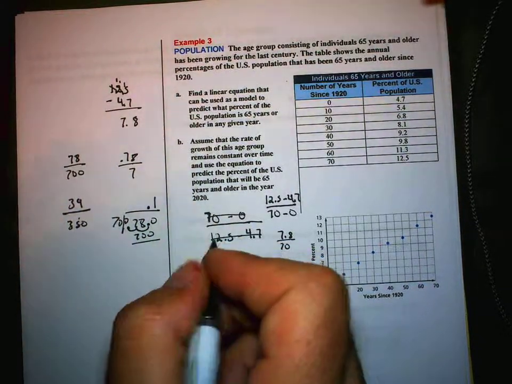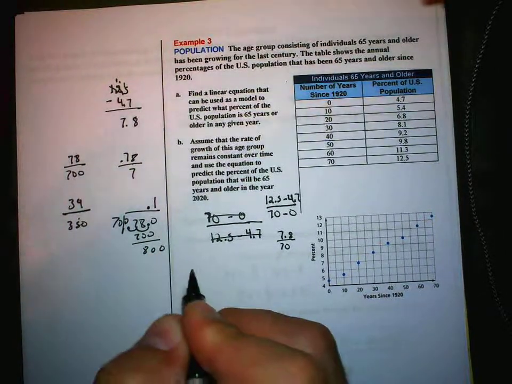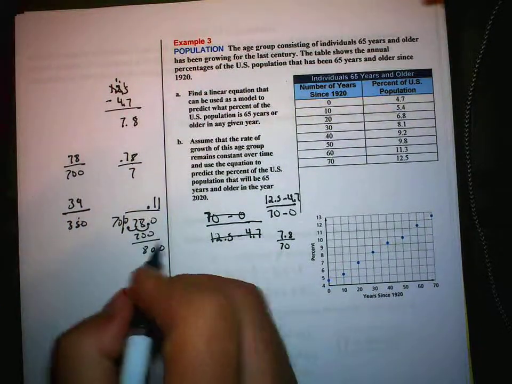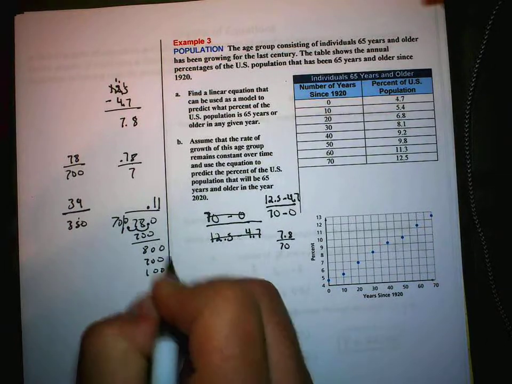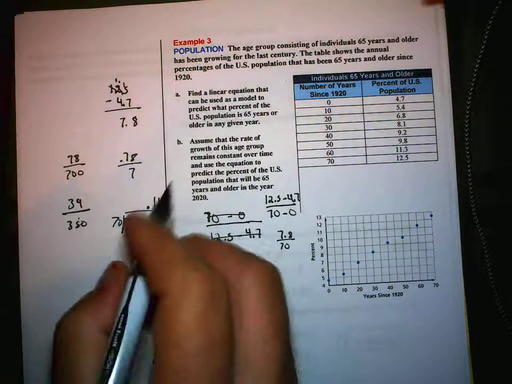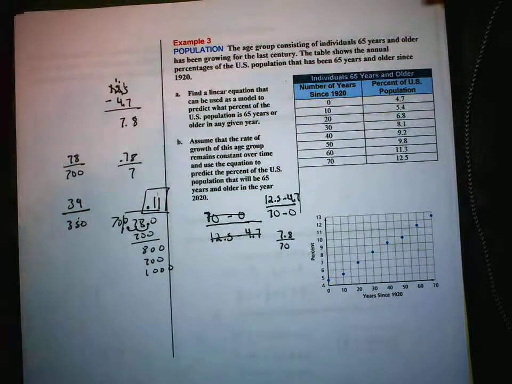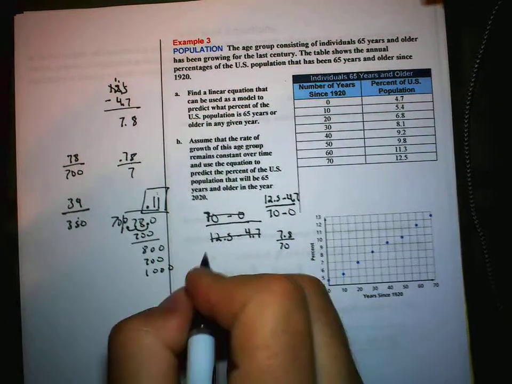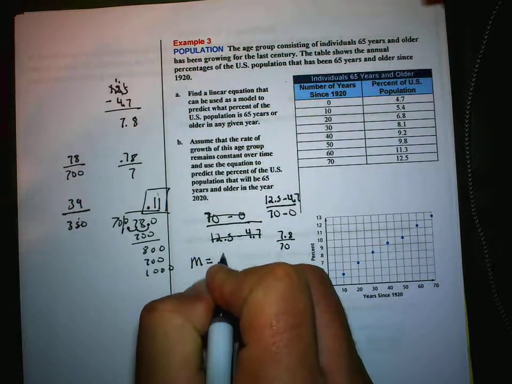There's 700. 8, 0, 0. Once. 100 again. 100. Add another 0. Alright, looks like we're going to be rounded at 0.11. Okay, rounded at 0.11 for our m. So m equals 0.11.